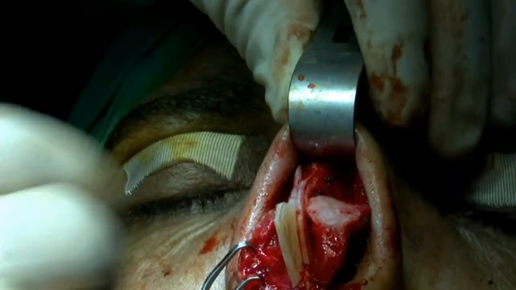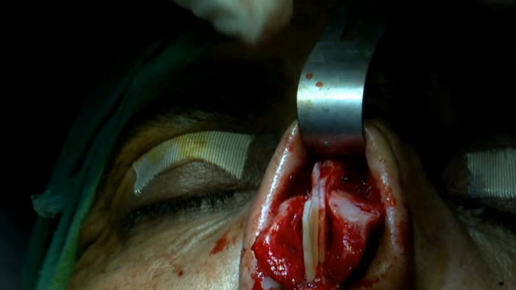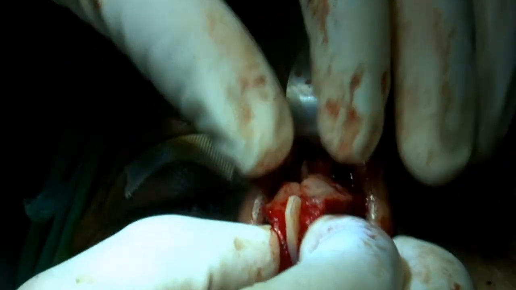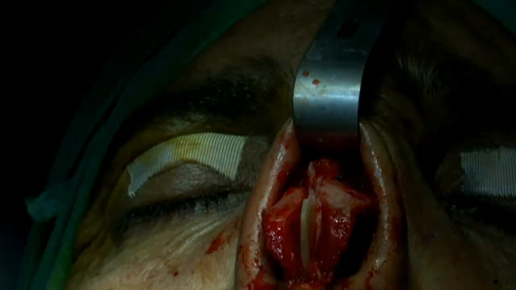Mostly the sutures used in rhinoplasty are 4-0 PDS, 5-0 PDS or 6-0 Vicryl Rapide, usually for the closing. Tooth forceps.